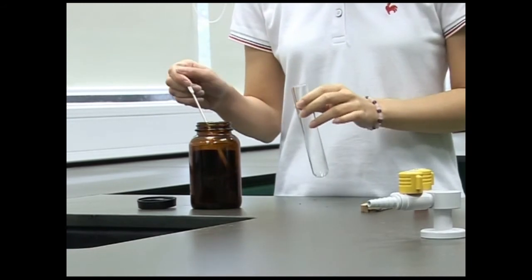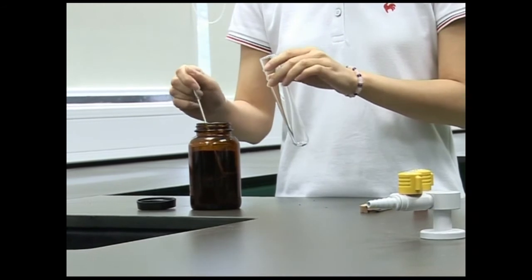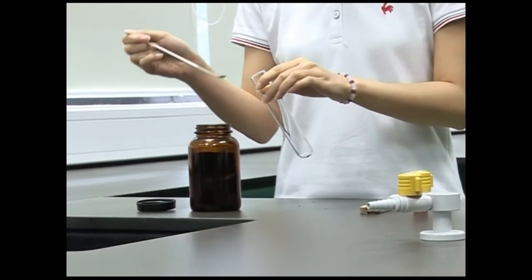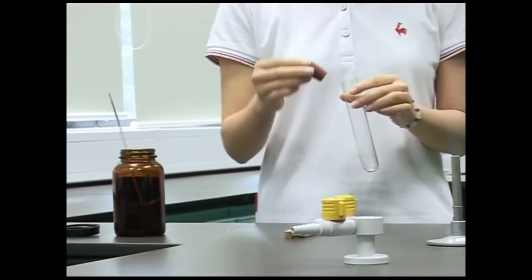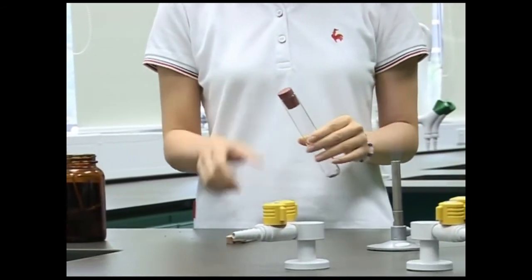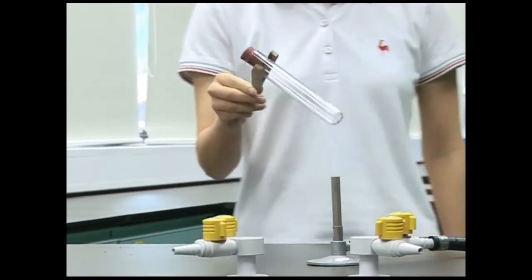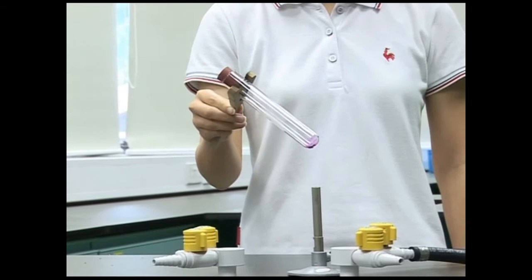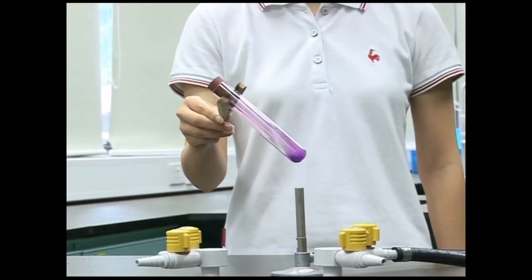We now put some iodine crystals into a large boiling tube. Cork the tube lightly and heat it with a Bunsen burner. Warm the test tube until the iodine vaporizes and deeply colors the tube.